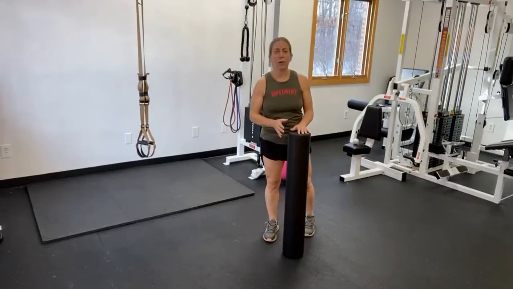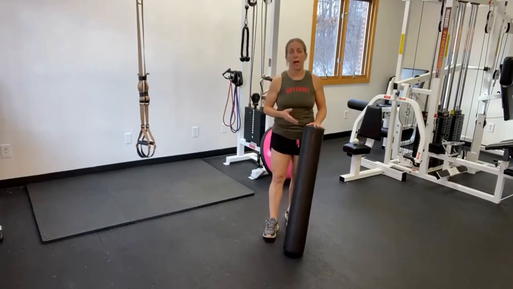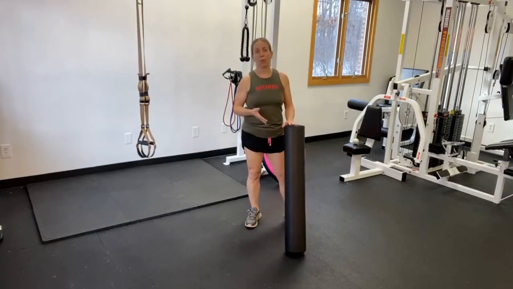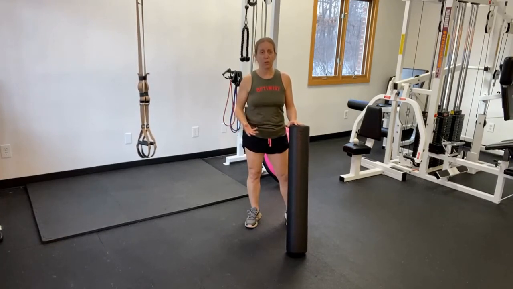So what we want to do now is look at how we stop that piriformis muscle from engaging so much. How do we get it to shut down? And what can we do further to really prevent that sciatic nerve from getting irritated in that piriformis muscle?